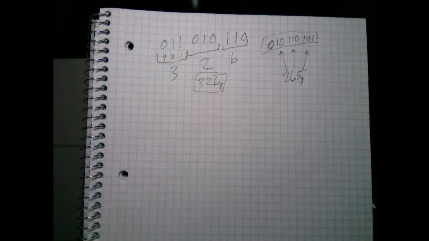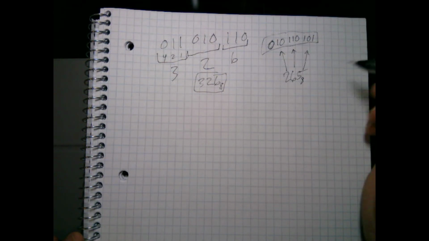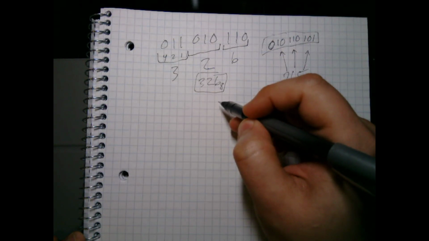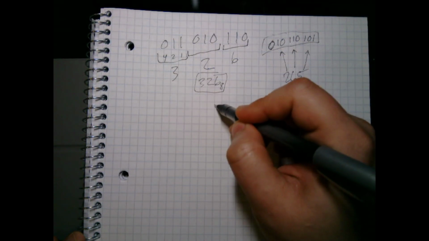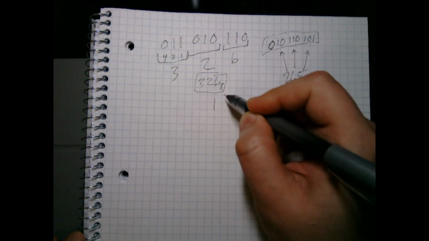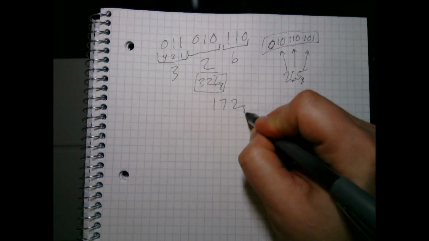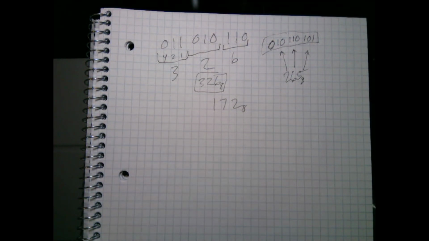So binary and octal play really nice with each other. Converting between the two is pretty painless. However, when we go to decimal, that's where we have to go back to our other methods. If we're going from octal to decimal, we'll start with that. We'll go octal to decimal, and let's just do a 1, 7, 2, base 8. And we want to convert this to decimal.